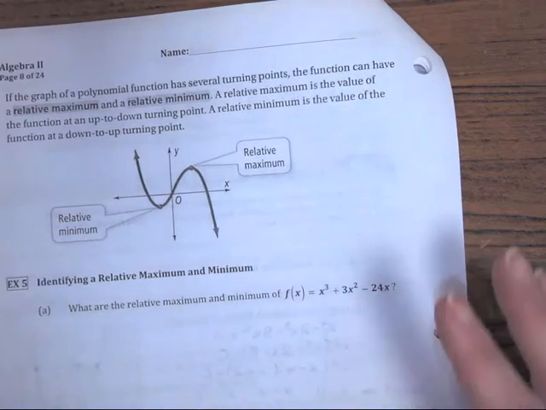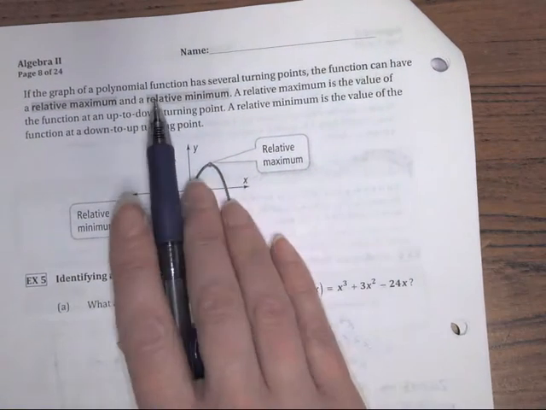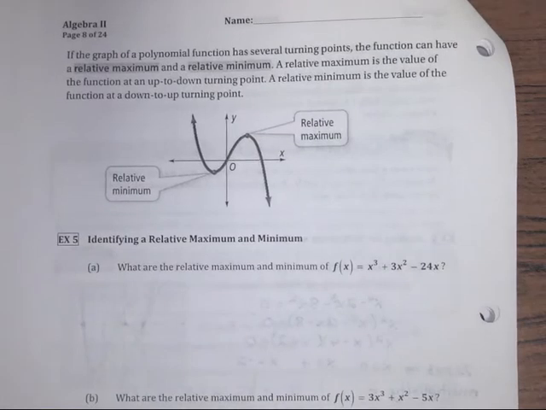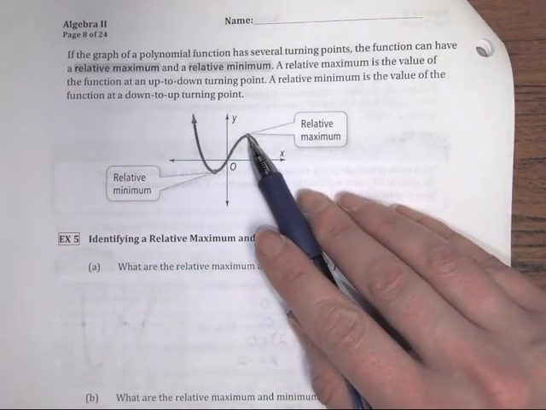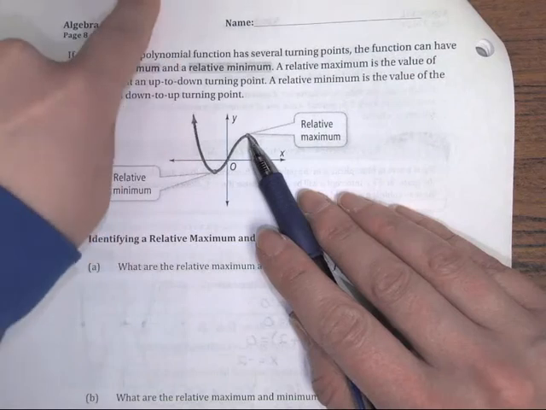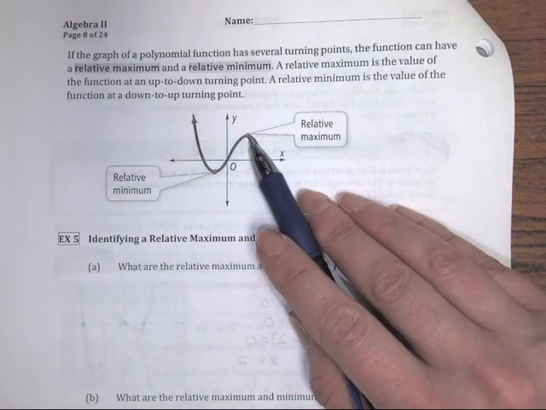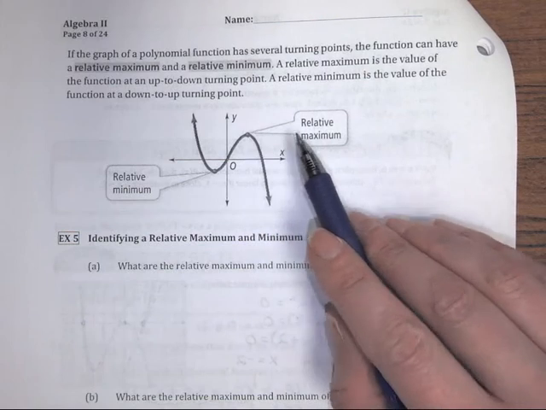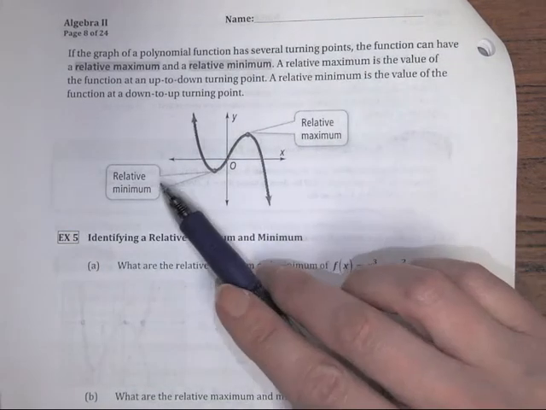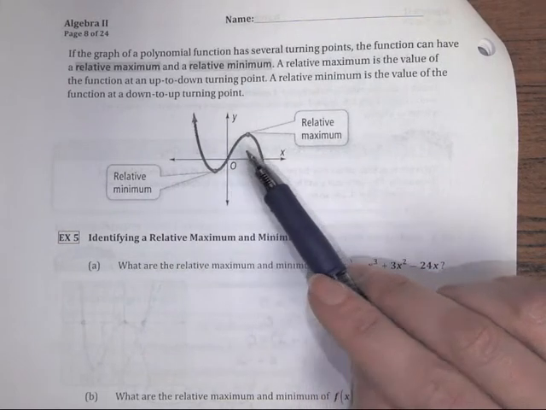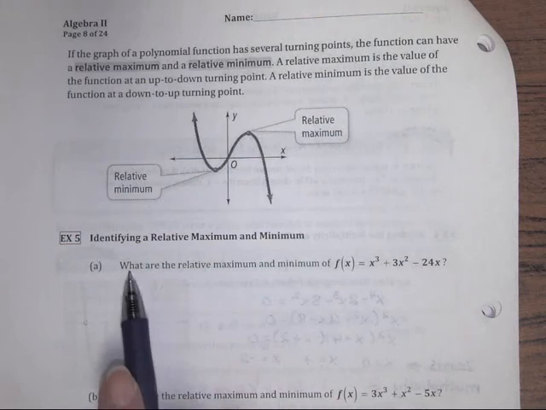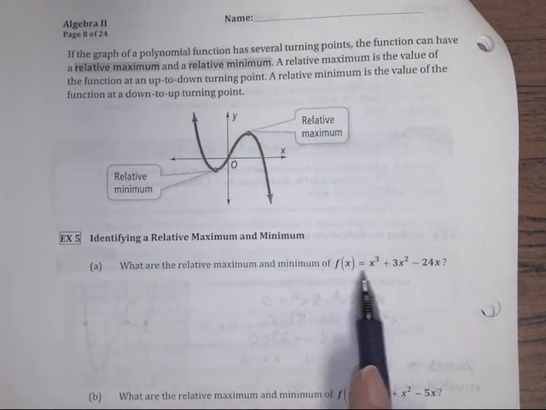Okay, last page. The graph of a polynomial function has several turning points. The function can have a relative maximum and a relative minimum. Would you agree this is not really a maximum because the function does go much higher over here. So what that's called is a relative maximum. And this is a minimum, but it is a relative minimum. So relative minimum and maximum.